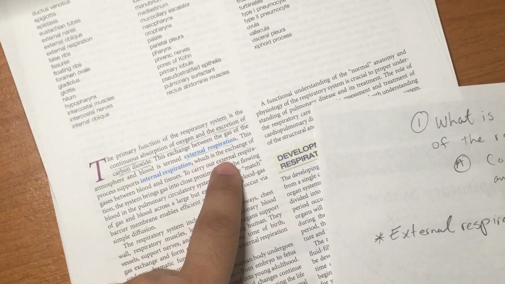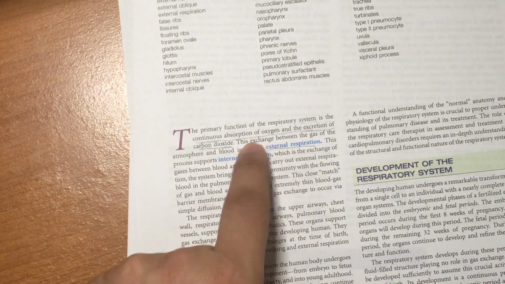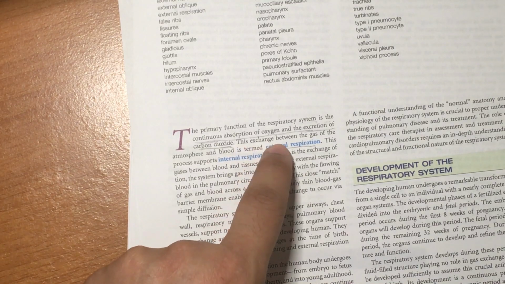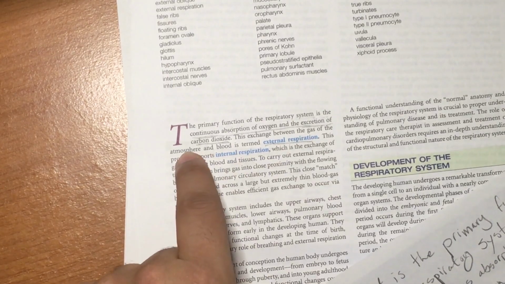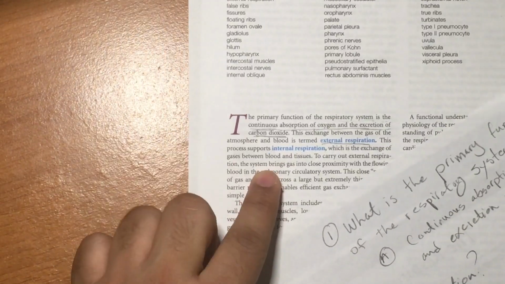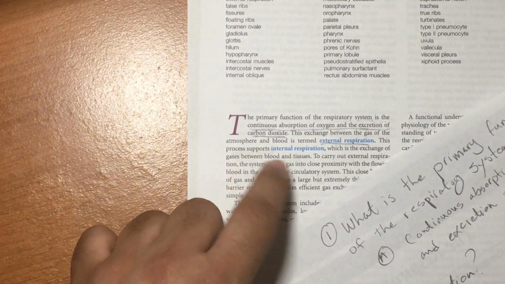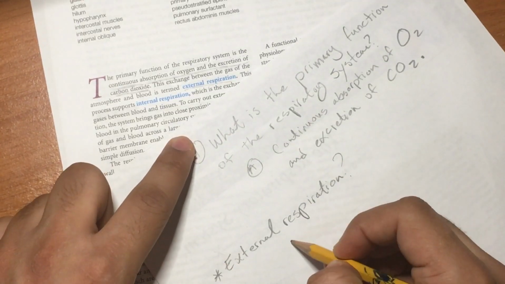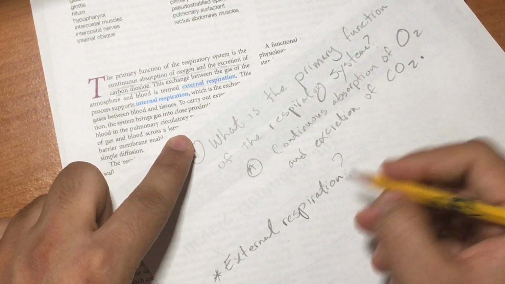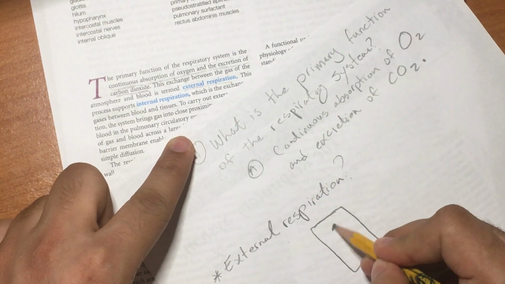Now here it tells you this exchange between the gas, we have a gas of the atmosphere, and between blood, atmosphere and blood is termed external respiration. So internal respiration means this is the gas I'm going to make. Let's say this is a gas in here.